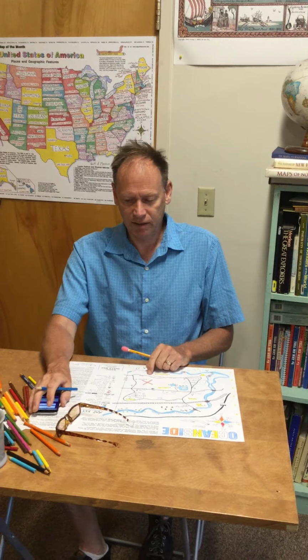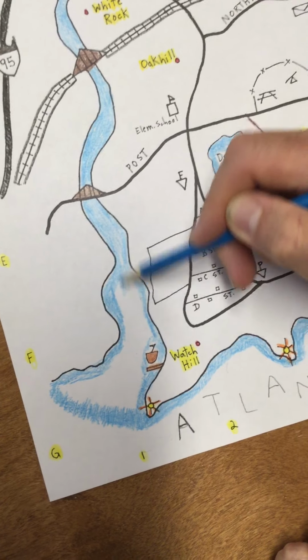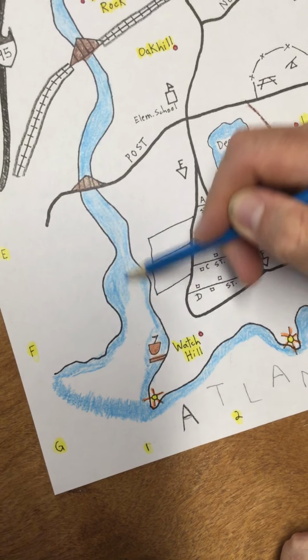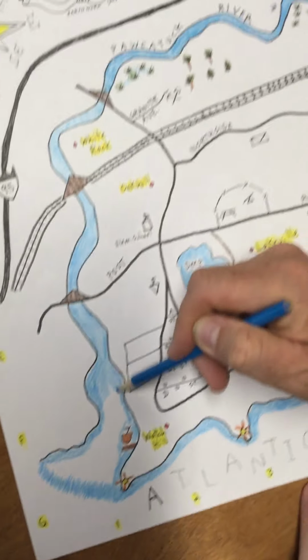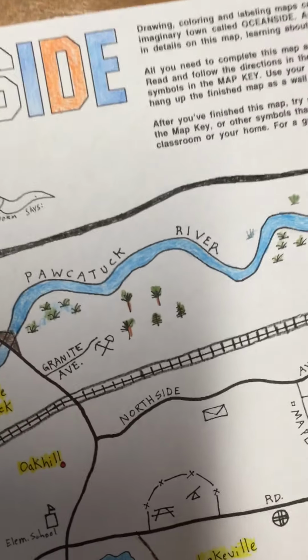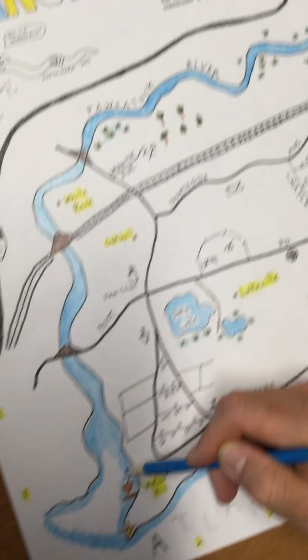before we get into that map grid once again, let's just grab our blue and get warmed up with the coloring a little bit. We'll finish a little bit of this river. If you haven't finished it already, take a minute and let's add a little bit more color to this Pawcatuck River. We're getting very close to the mouth of the river where it enters into the ocean.